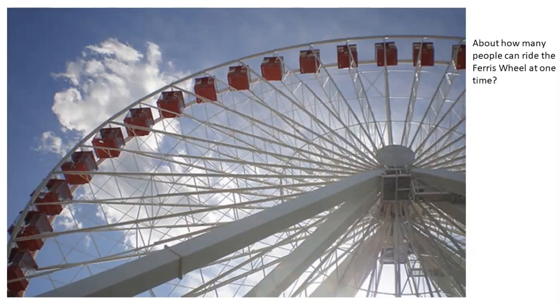The adult version of this routine before I show you the elementary version. About how many people do you think could ride that Ferris wheel at one time? So I'll give you a few moments just to kind of look at that and think about it. Somebody might be thinking, I don't have enough information. That's right. In the world, we don't always have enough. We have to make some estimates and assumptions. I can't see all the carts. I know. So giving some folks some time to think, and then I would do something like this.